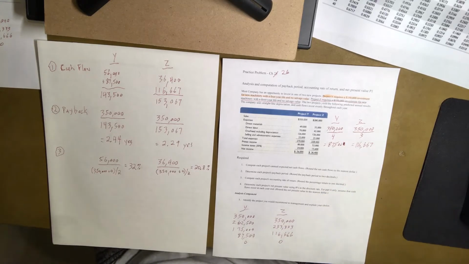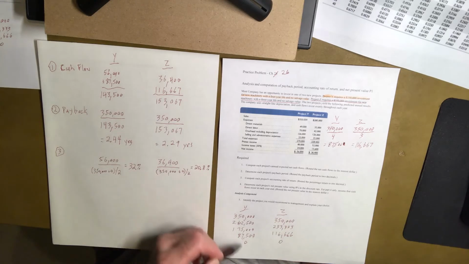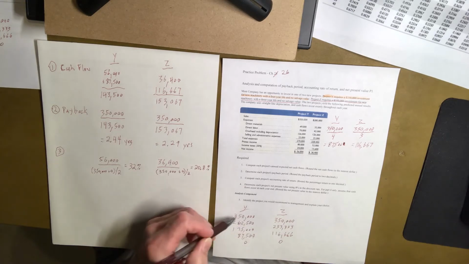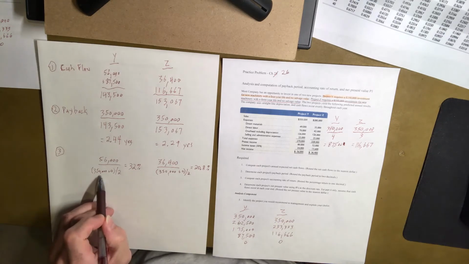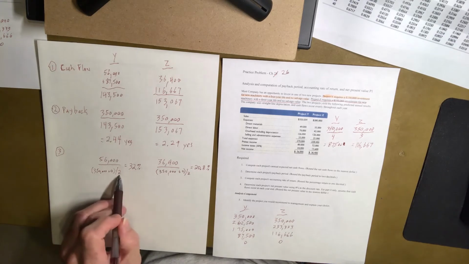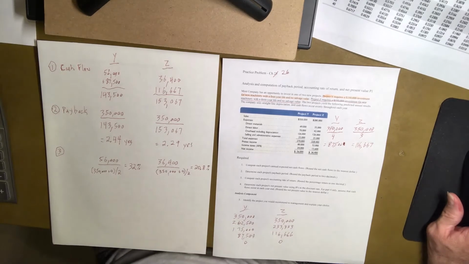But you guys get the idea here. Whatever the average annual investment is, averaging them all out, okay? Or just take the first and the last number and divide by 2. You get the same answer. Okay.